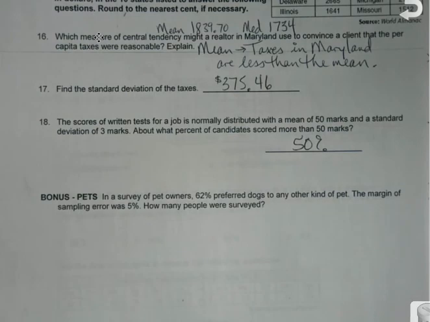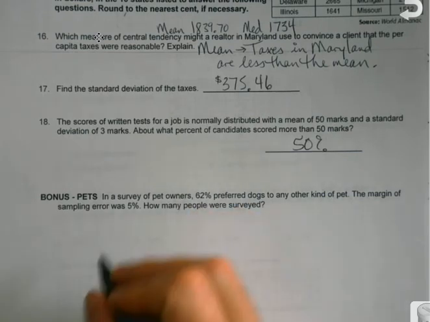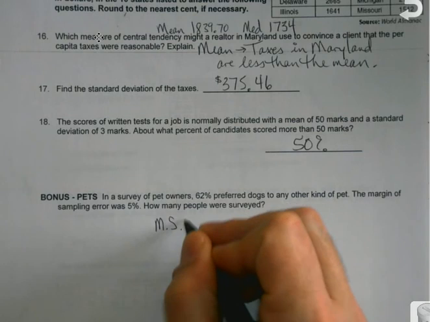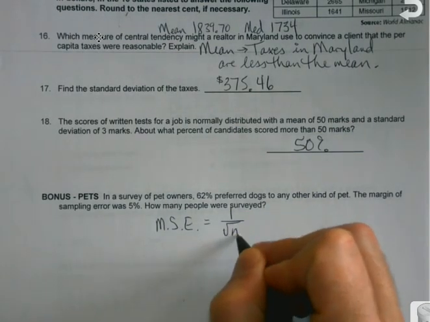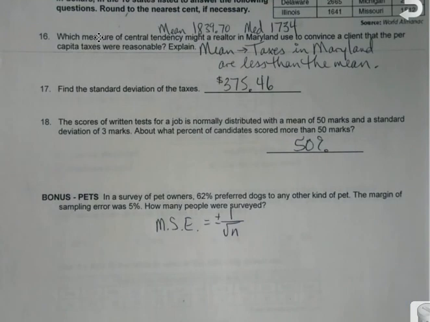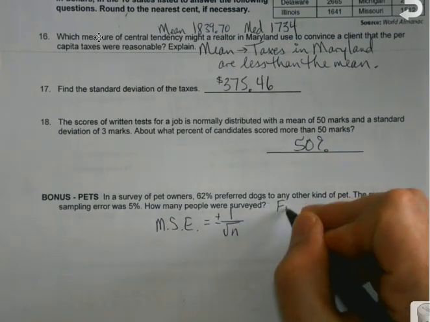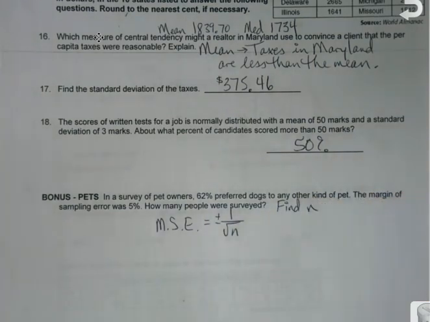And then the bonus, I'm even telling you the bonus question in advance. We're trying here. Survey of pet owners. 62% preferred dogs to any other kind of pet. The margin of sampling error was 5%. How many people were surveyed? Now remember, to find the margin of sampling error, it's one over the square root of n. But this time, they don't tell me the number of people. They don't tell me n. They tell me this part. So my job is to find n.